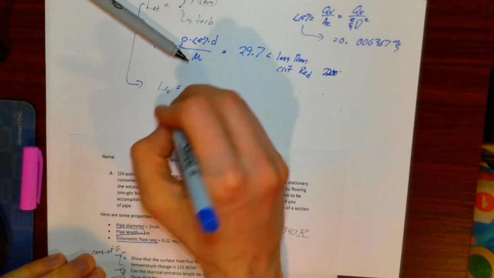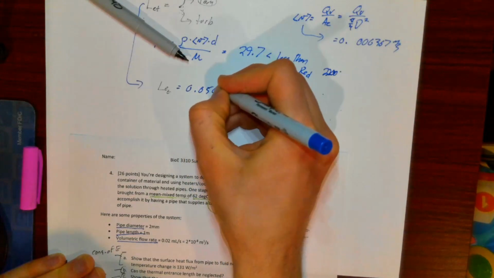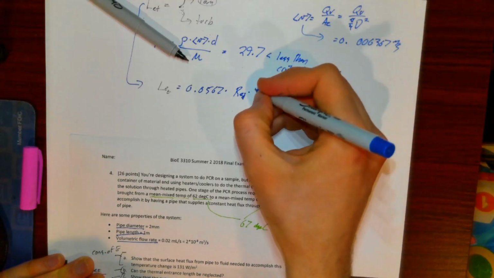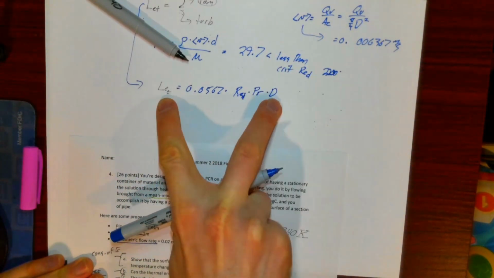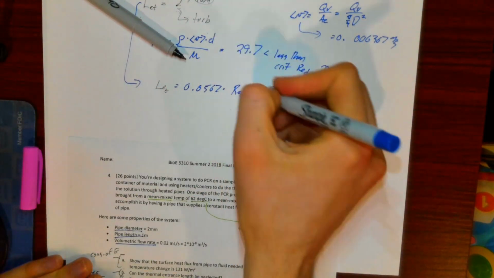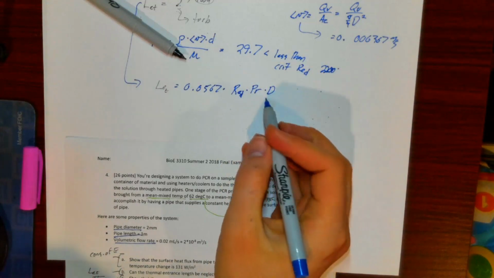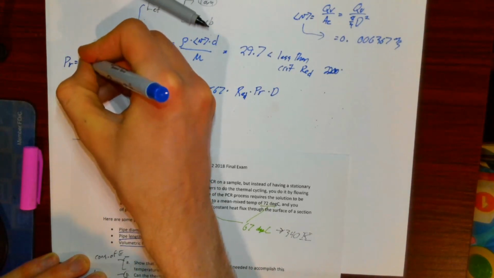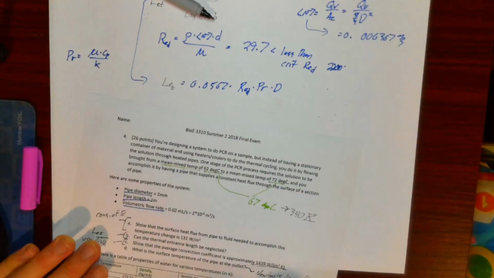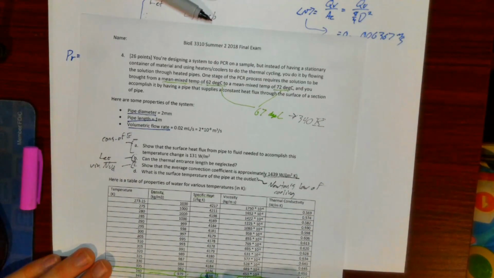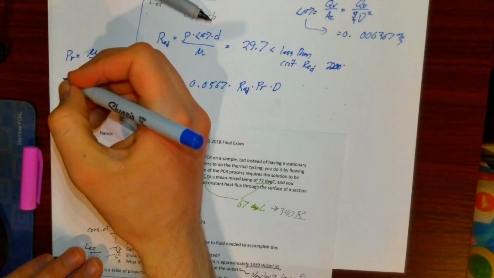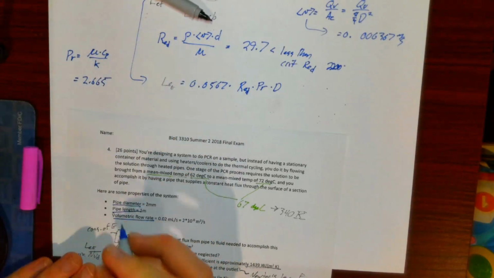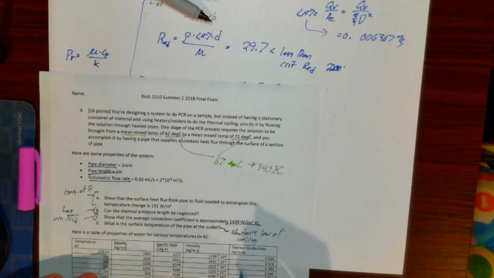Our thermal entrance length is going to be equal to 0.0567 times Reynolds number times Prandtl number times diameter. Sorry, I'm using capital D and lowercase d interchangeably here, but whatever. So we have D, we have Reynolds number. Prandtl number, if you remember, is mu times Cp over thermal conductivity. So now we have to rope in our thermal conductivity as well. You plug in those properties for Prandtl number, and you end up with 2.665 if you plug in the values and do all your units properly.